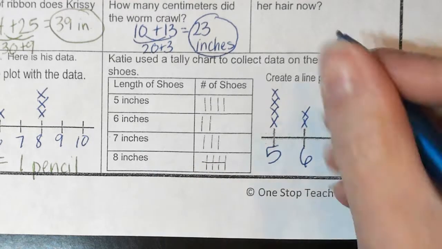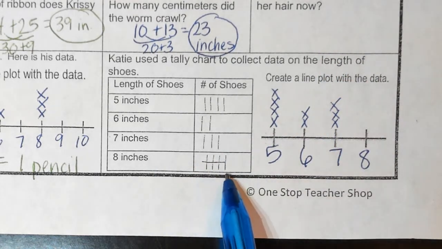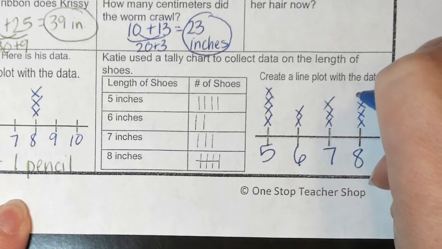There were 3 shoes that measured 7 inches long. And there were 5, see 1, 2, 3, 4, 5 shoes that measured 8 inches long.